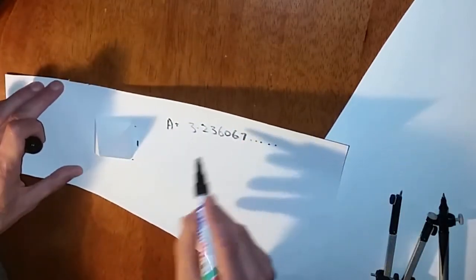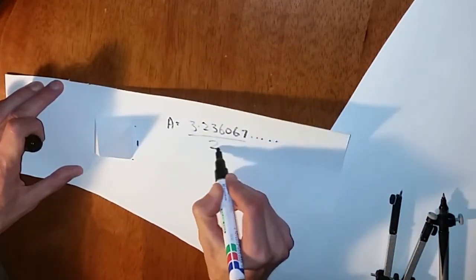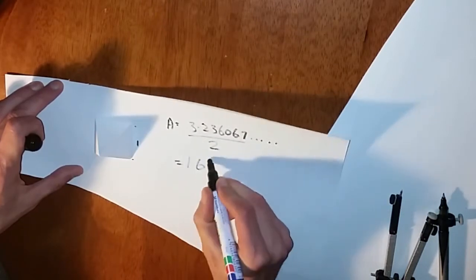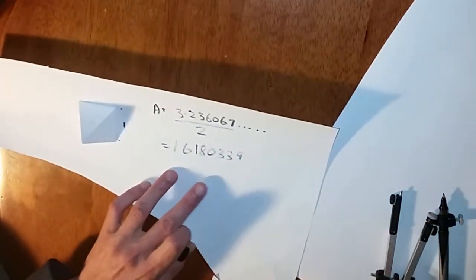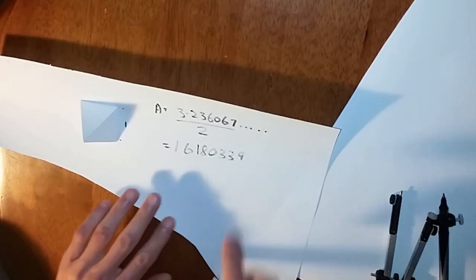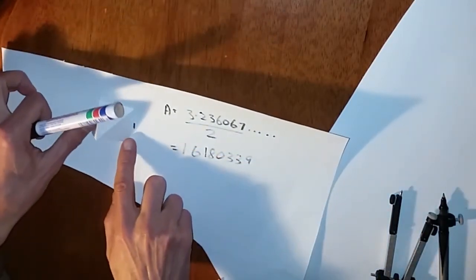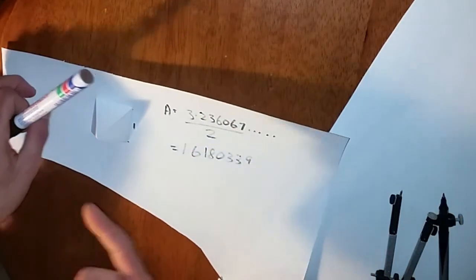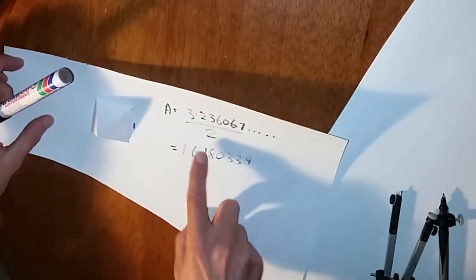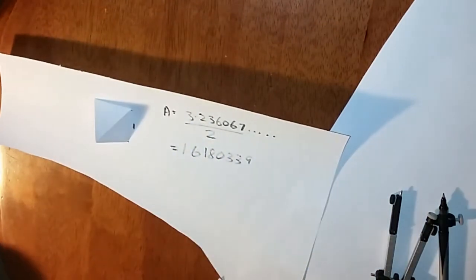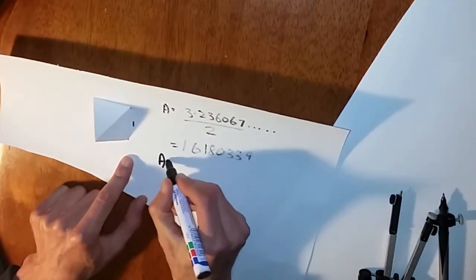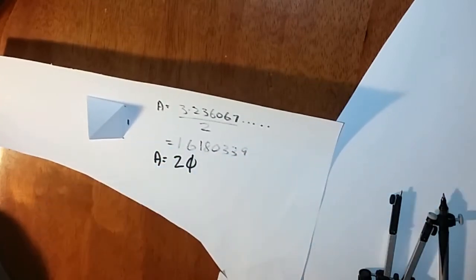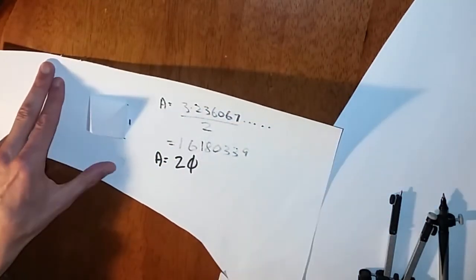Now, nice thing about that is, if we divide that by 2, it equals 1.6180339887. So that's phi. If the base is 1 and therefore the height is also 1, then the total surface area is 2 phi, or 3.23.